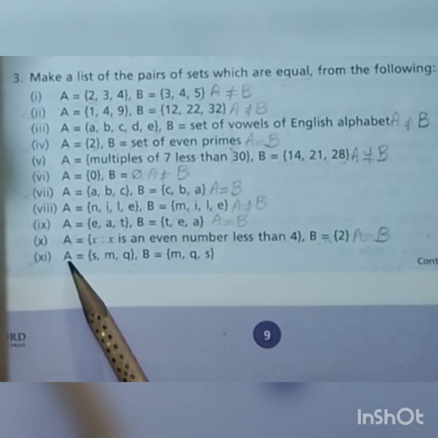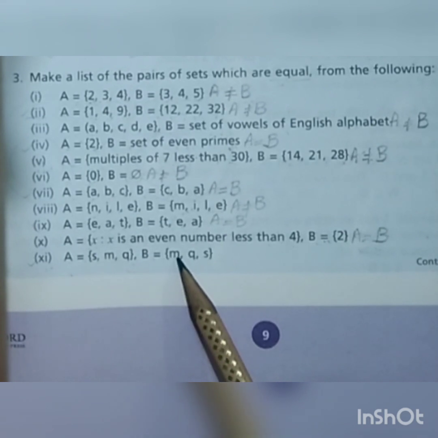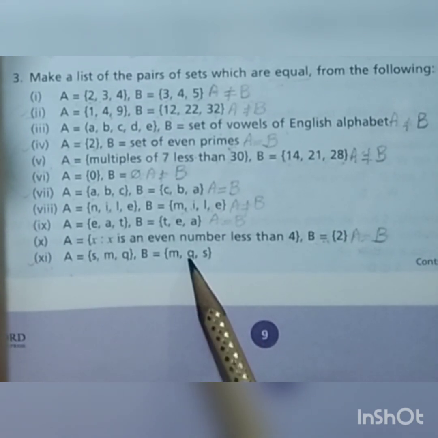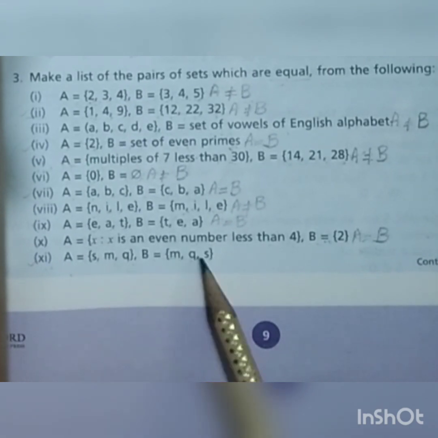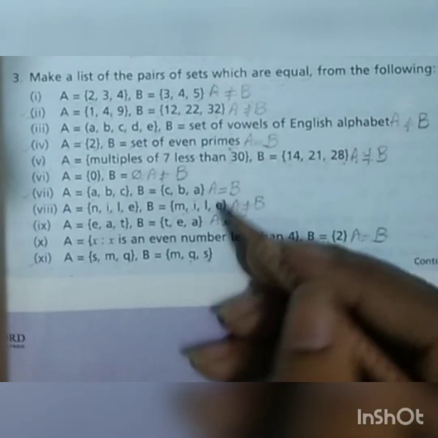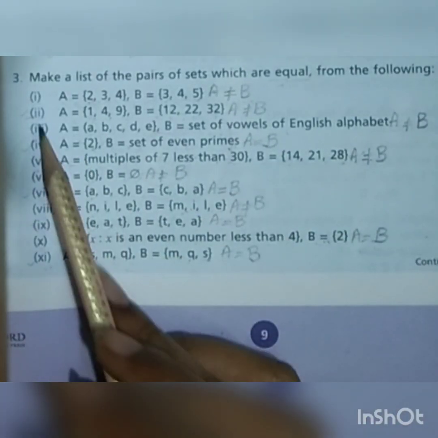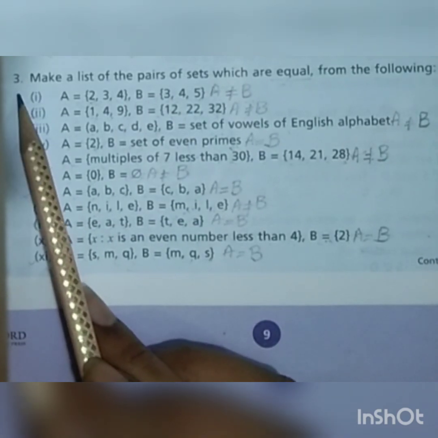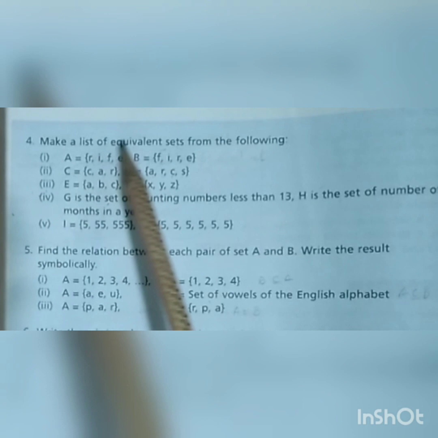Students, part number 11 is A is equal to the set {S, M, Q}, B is equal to {M, Q, S}. In both sets the number of elements is the same. Also you can see that the elements are also the same. So both the sets are equal. We can write it as A is equal to the set B. Students, we have completed our question number 3. So let's move towards question number 4, that is make a list of equivalent sets from the following.